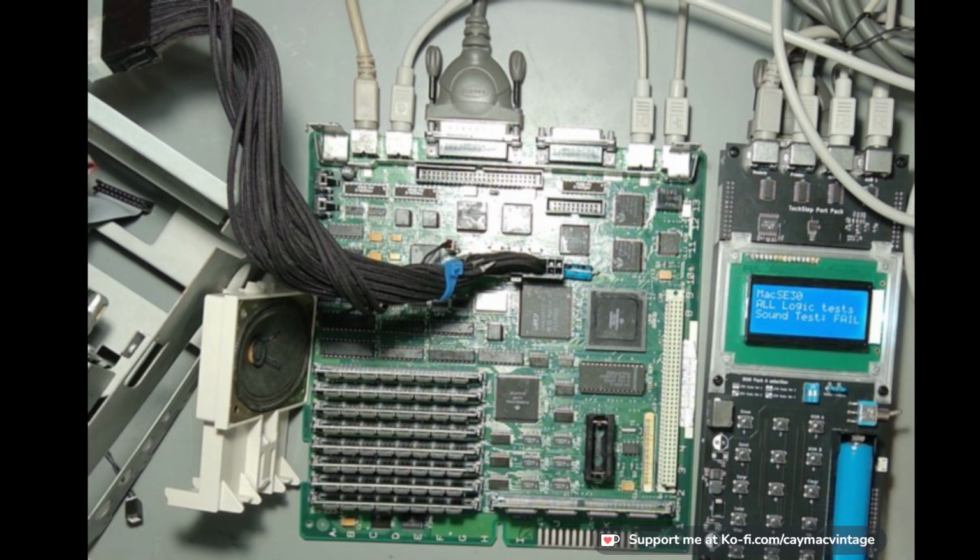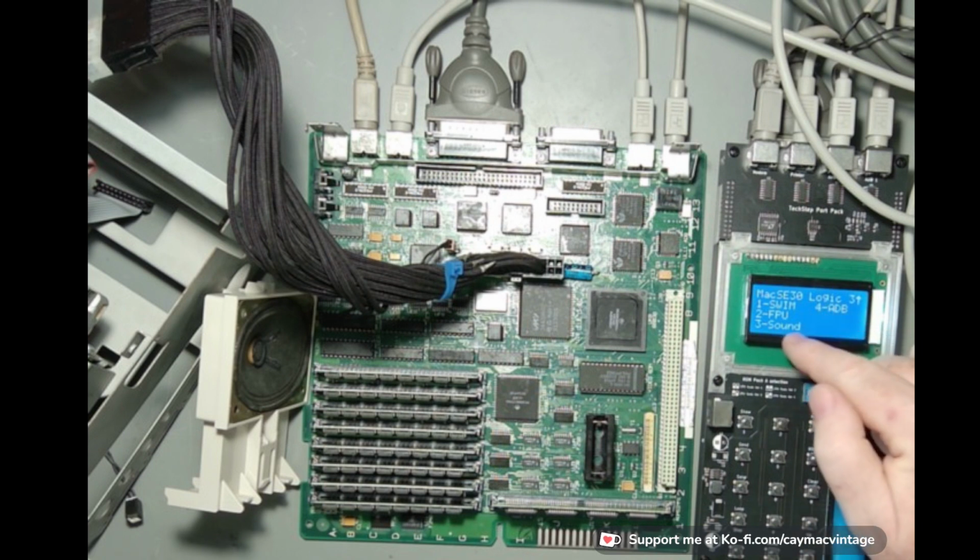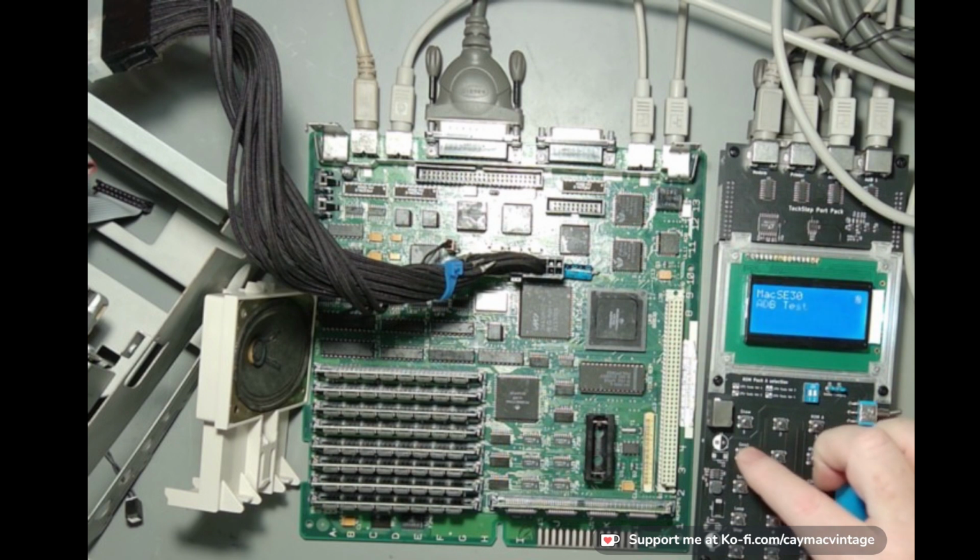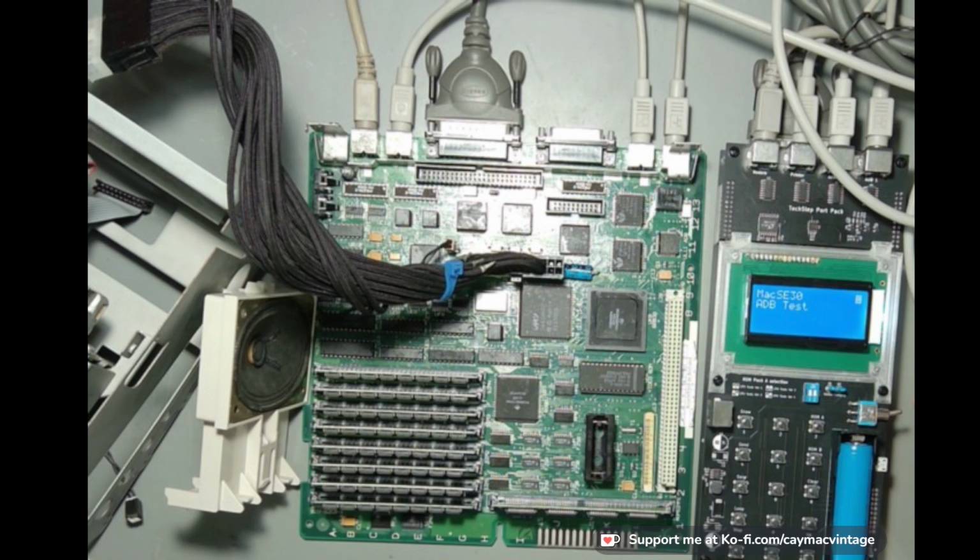That's the audio test. It's gonna fail. That's fine. Okay, because the audio test is here after SWIM and FPU. So the only one left I need to do is the ADB. And ADB passed. So everything on this board passed.